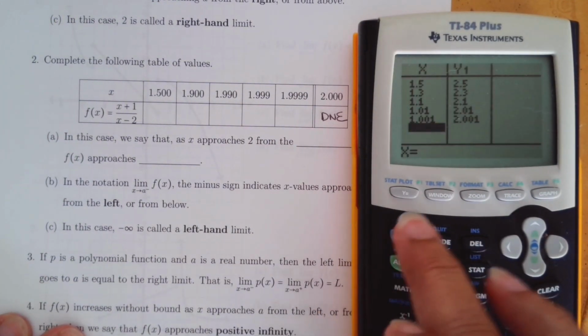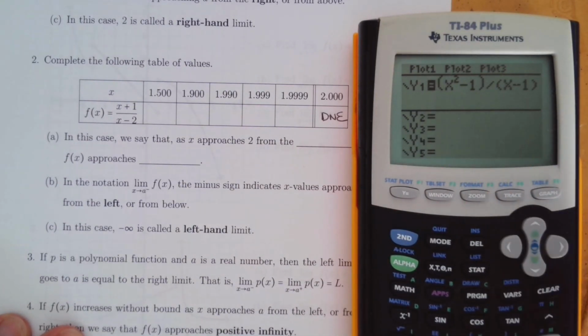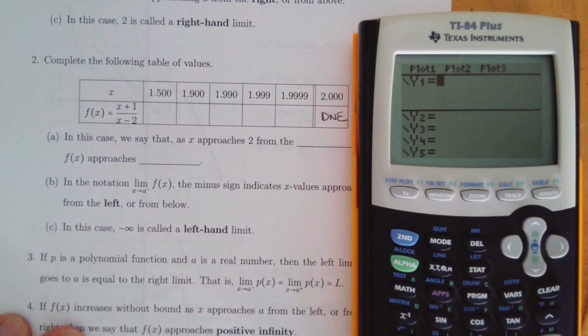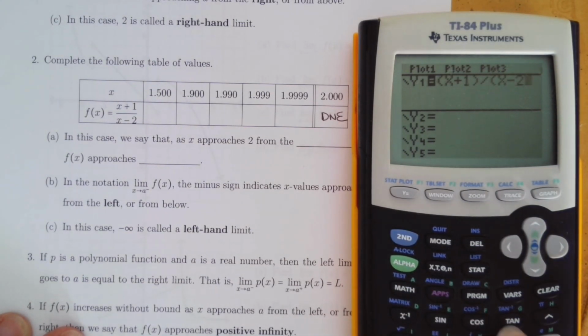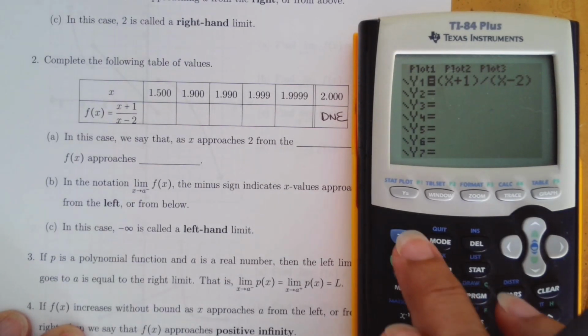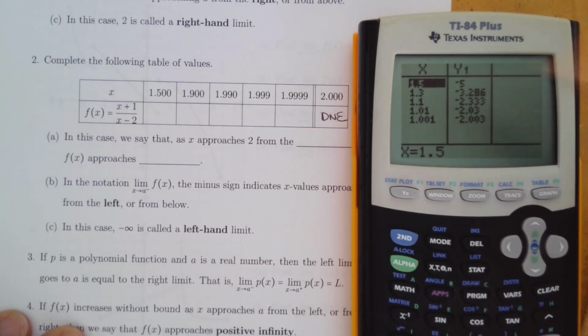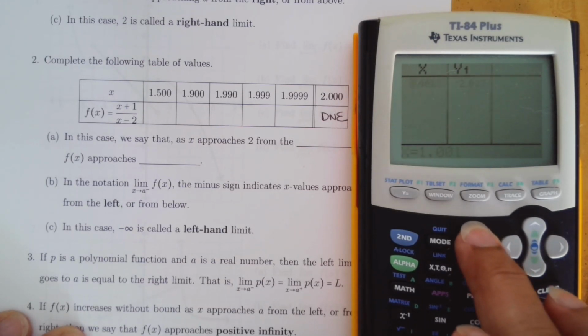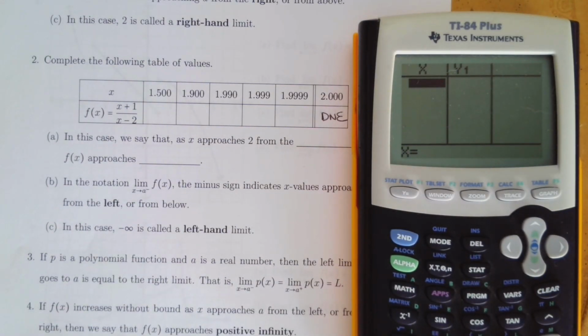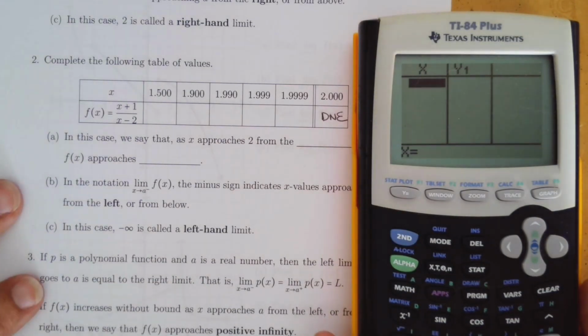So we're going to go to y equals, and clear out what we did last time. Hit your clear button, which is under the arrow pad there. And now we're going to enter parentheses, x plus 1, close your parentheses, divided by parentheses, x minus 2. Then hit enter to make sure that it's entered. Now we're going to go back to the second table, and it's going to keep all the numbers we used earlier, so we want to delete those. Just hit the delete key and start over. I know we're using 1.5 again.